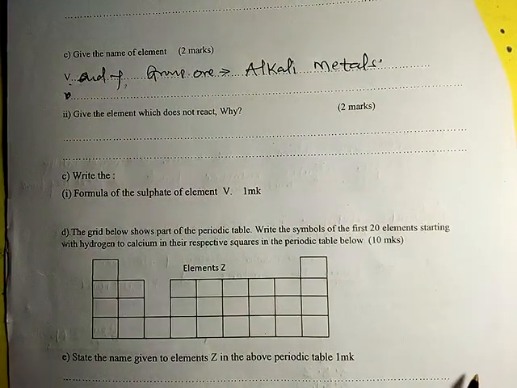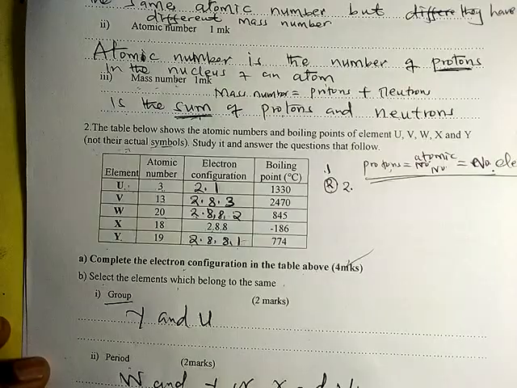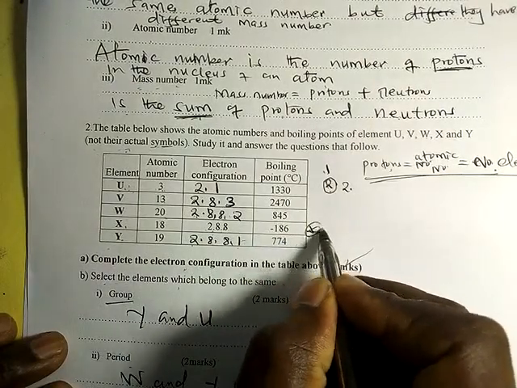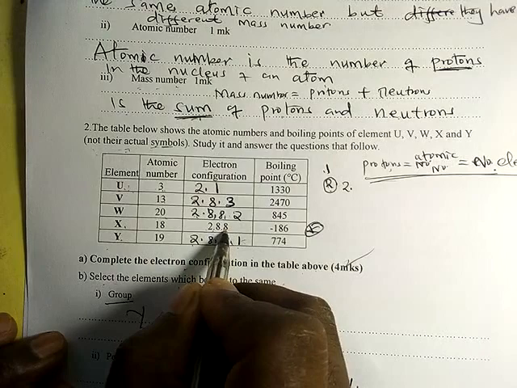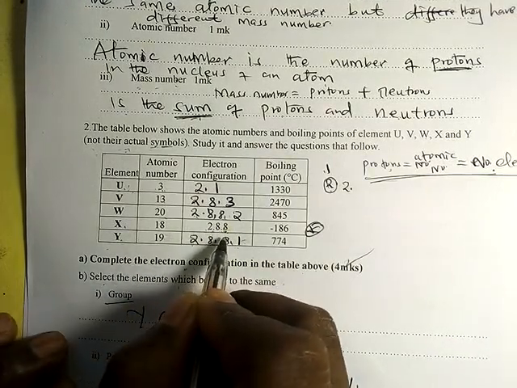Give the element which does not react. We go to the table and check. Element X does not react. Why? It does not lose electrons, neither does it gain. It doesn't gain, it doesn't lose. This is stable, therefore no reaction.